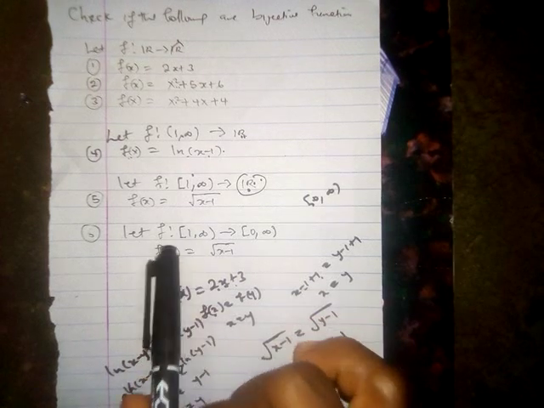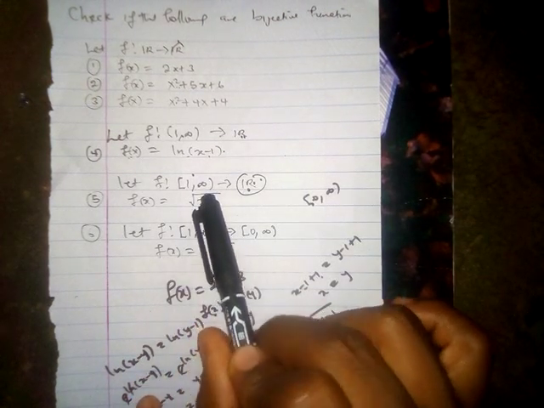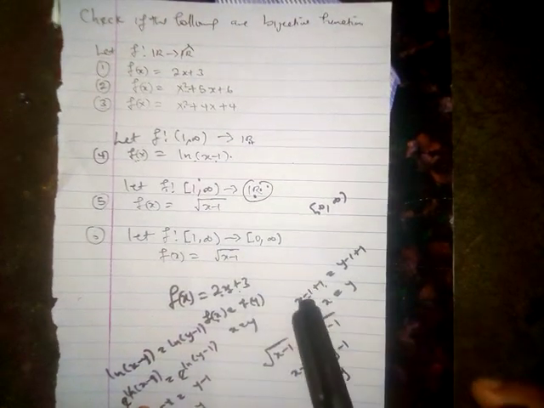So for this question this function is a bijective function, but for this question it is not a bijective function.